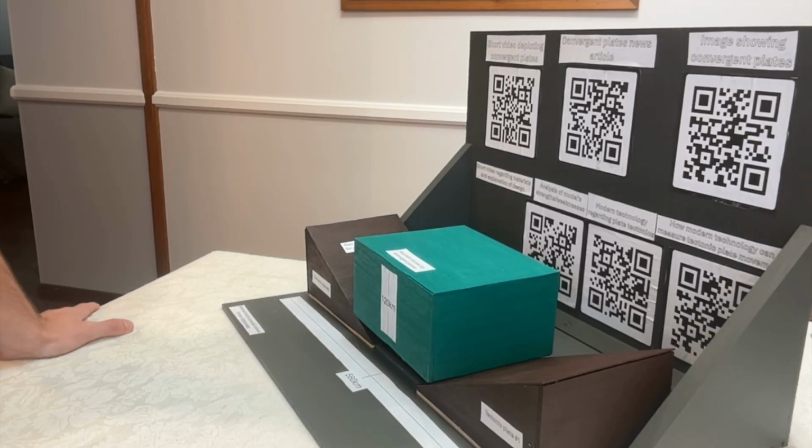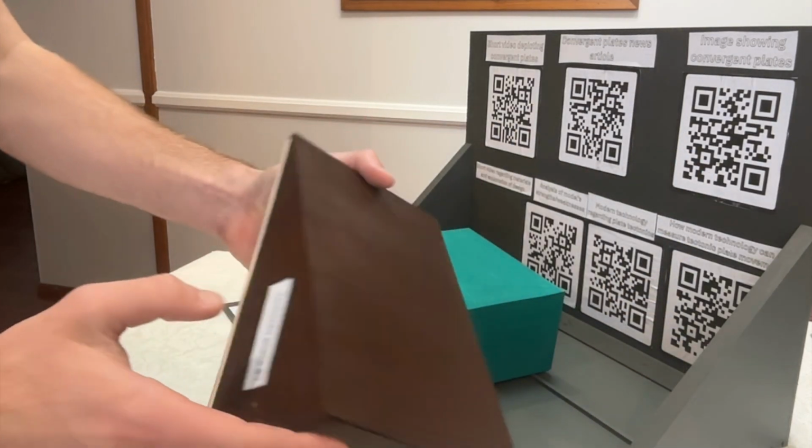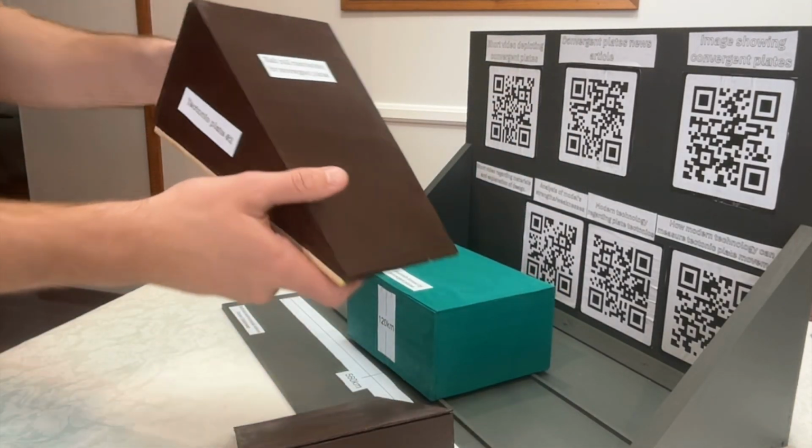Model explanation. The objective and purpose of my model was to accurately represent the mechanism by which tectonic plates collide and form fold mountains, particularly the continuous process of collision exhibited at the boundary between two convergent plates. To achieve this, I've implemented the use of two triangular prisms labeled tectonic plate number 1 and tectonic plate number 2.